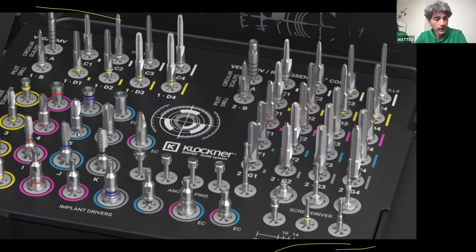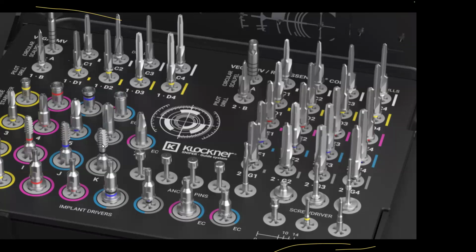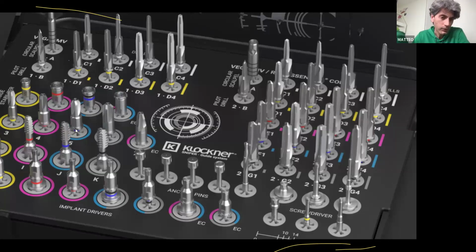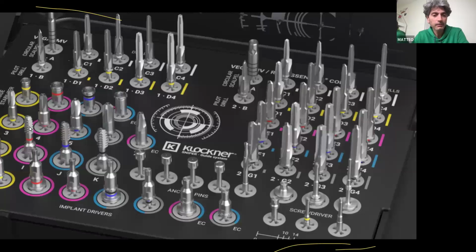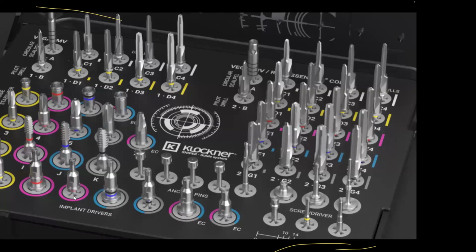Here you have the screw tap, the initiator. What is it in English? I don't remember the name. The screw tap, I think. Okay, screw tap. Then we have the manual mounter and the mounter for the handpiece, for placing the implant on the handpiece.